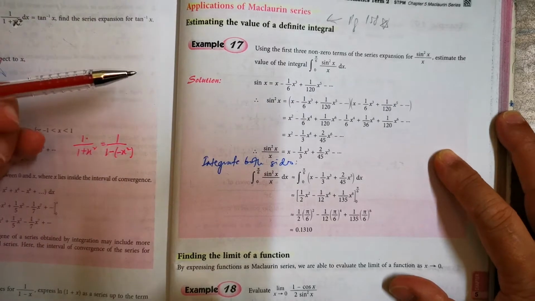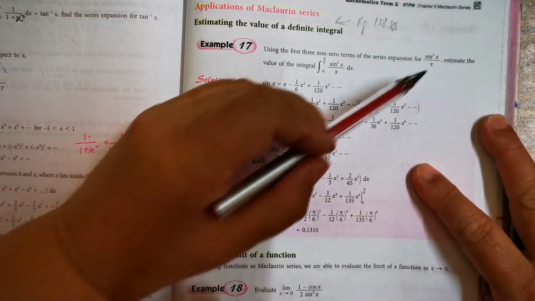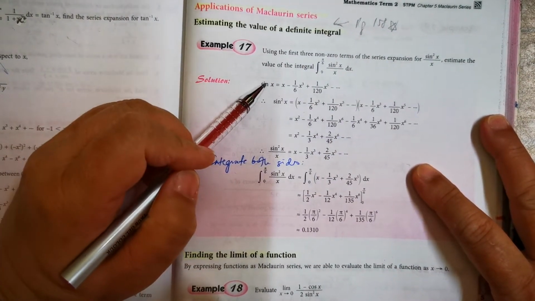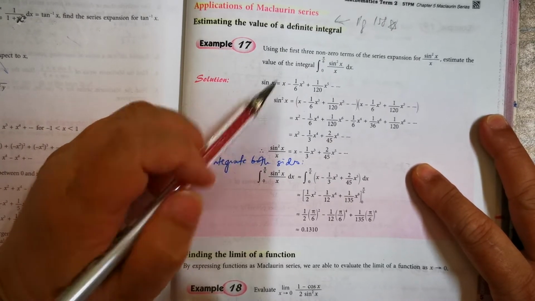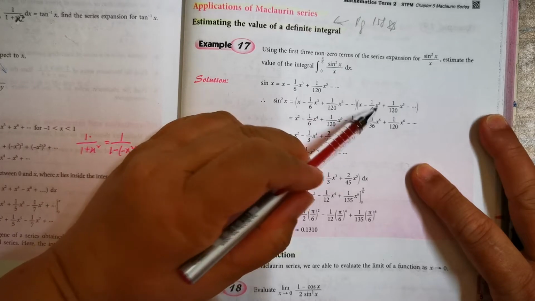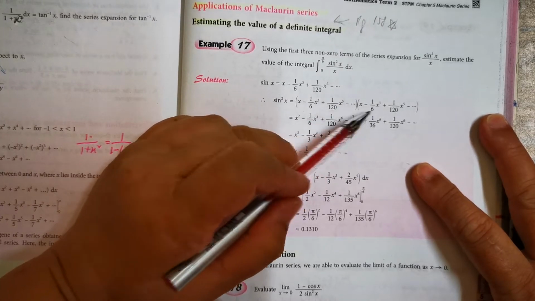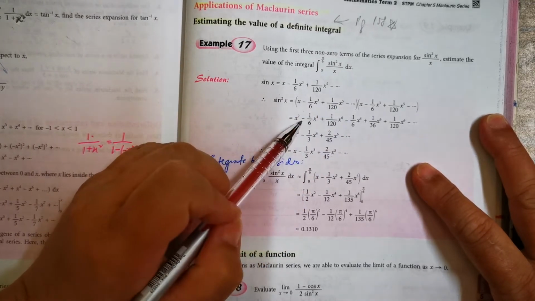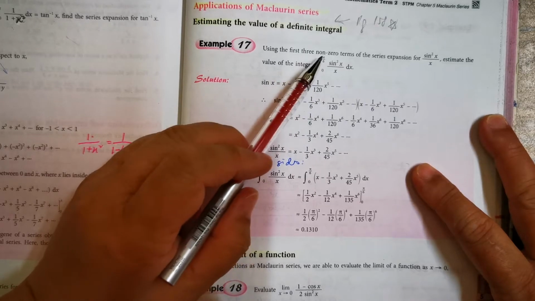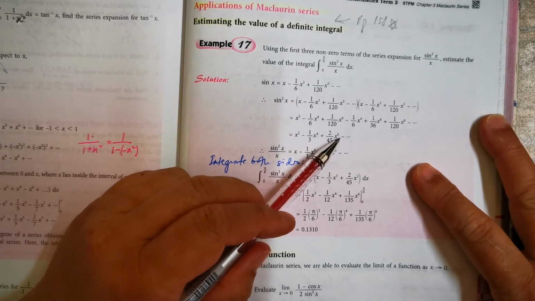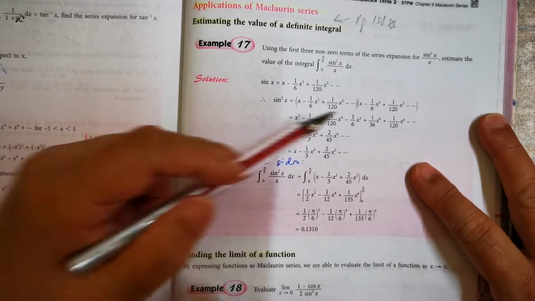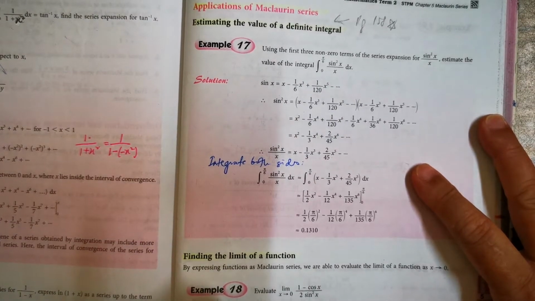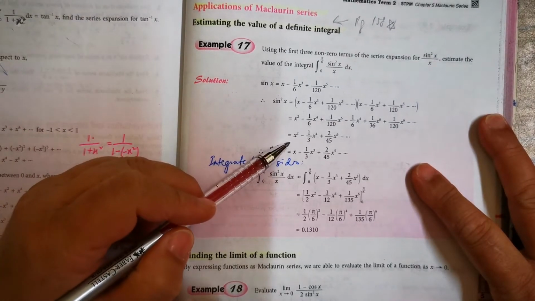Alright, so first step, very simple, since it involves sine x. This is the standard Maclaurin series for sine x. Sine x squared means we square them. Remember we have discussed this before. Then we expand, because the question only wants the first 3 non-zero terms, means up to power 6. When you expand the terms with higher power than 6, then you can ignore. Alright, so this is sine square x.